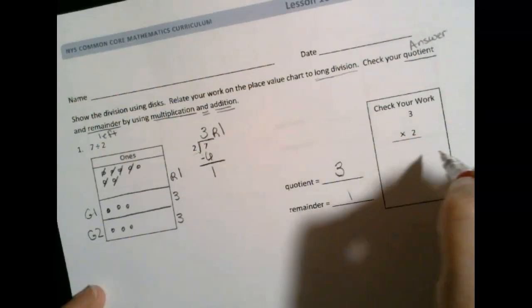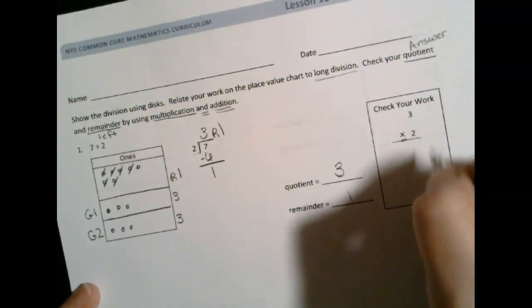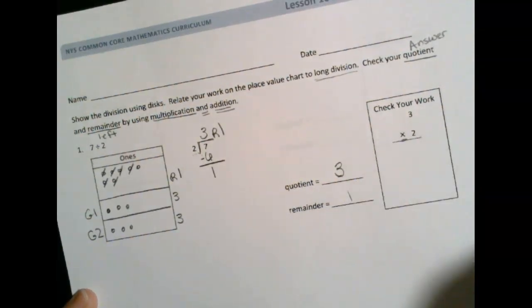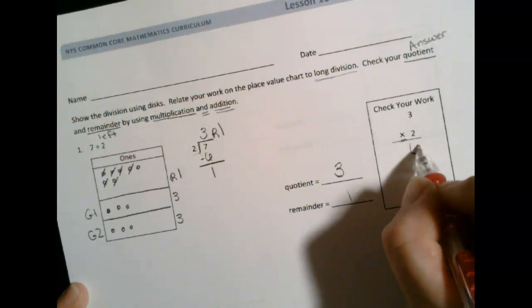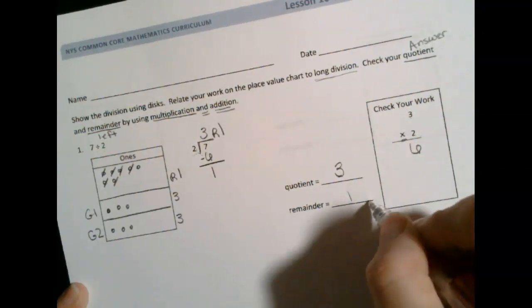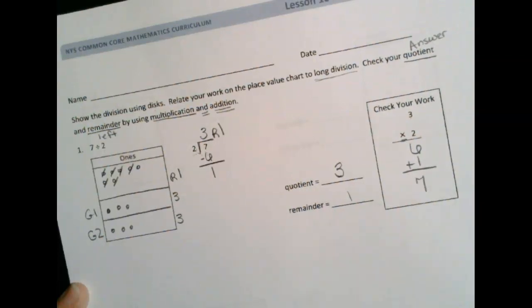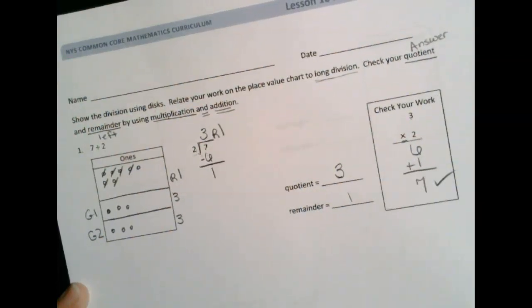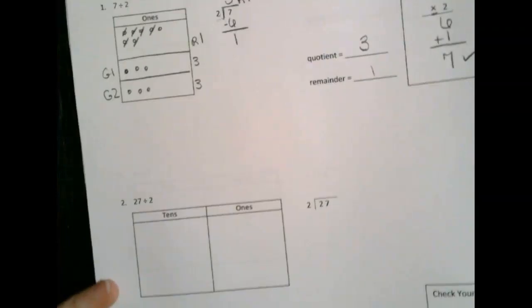Now I'm going to check my work. We're using the inverse operation of division, which is multiplication. So 2 times 3, because I'm dividing by 2, and I said my quotient was 3, 2 times 3 is going to equal 6. But then remember, I have to add that remainder back. So my final answer is 7. So my answer is correct. I did my problem right. Yay me. All right, let's keep going.